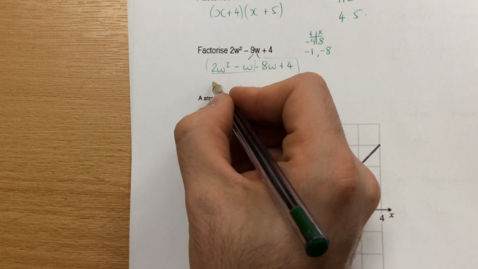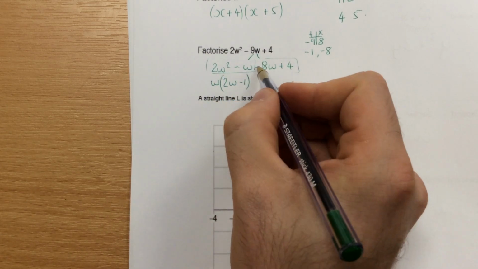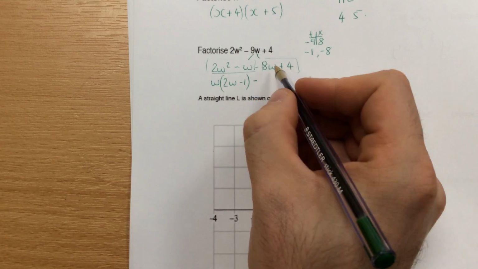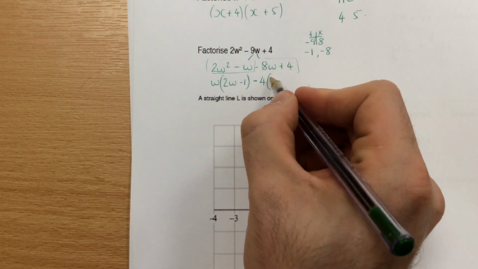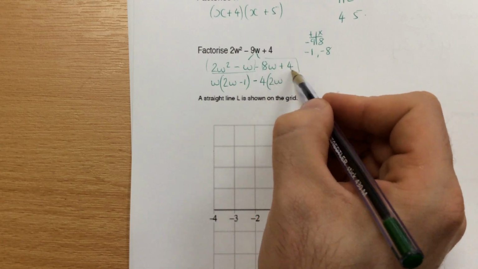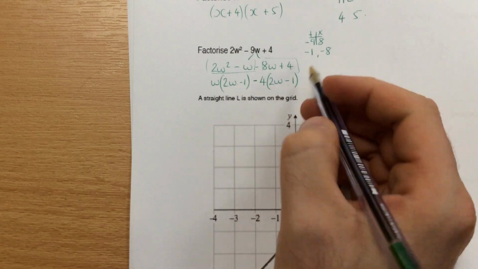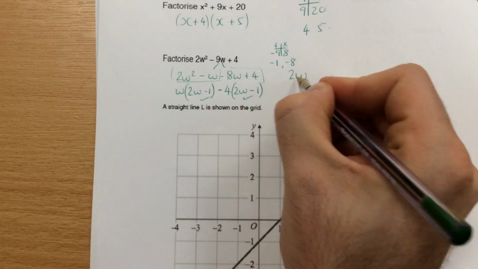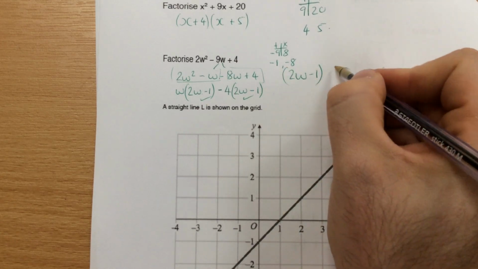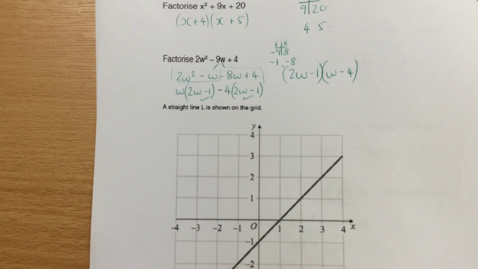So in the first part, all I've got common is w, and I'm going to have 2w minus 1 in the bracket. Keep the minus sign that's in the middle. And then common in 8w and 4 is going to be 4. And then in the bracket, I'm going to have 2w. And then to make plus 4, if I'm timesing it by minus 4, I need minus 1 here. I've got these two brackets to be the same, which is what I was looking for. So my two brackets are going to be that 2w minus 1 that I've got repeated, and everything outside of brackets put in the other one. So the w minus 4 makes the second bracket.